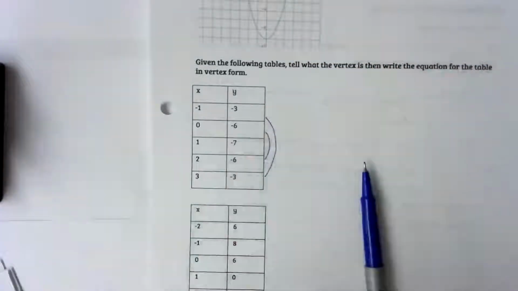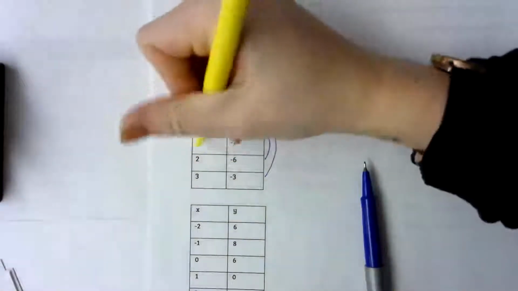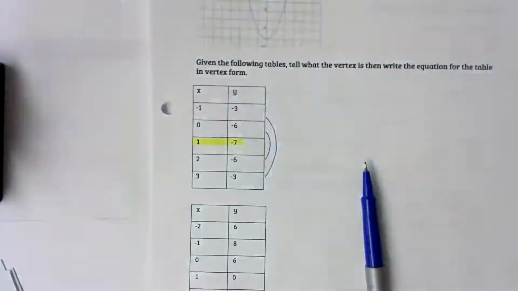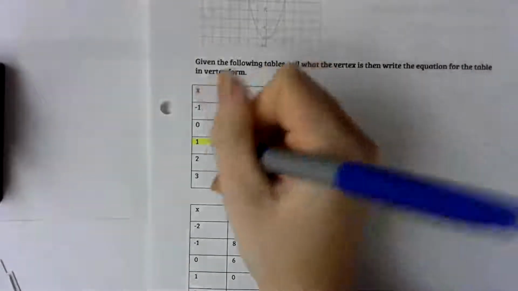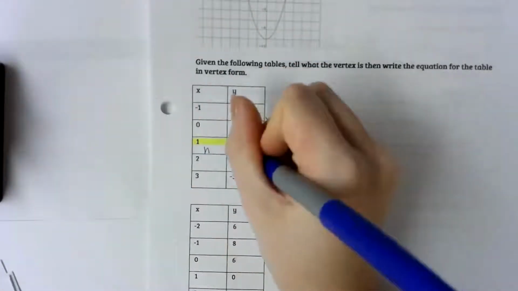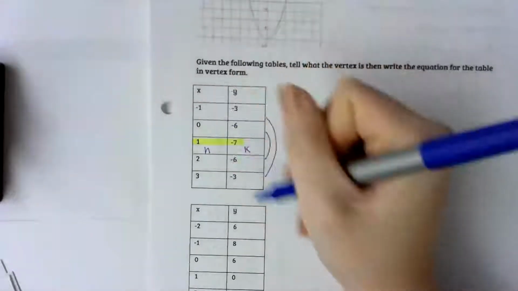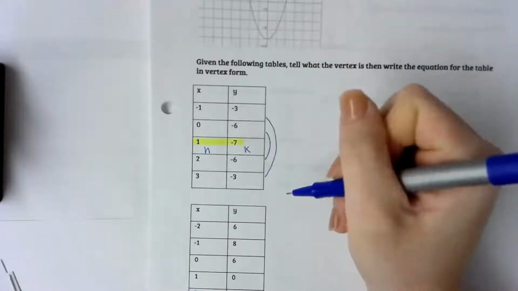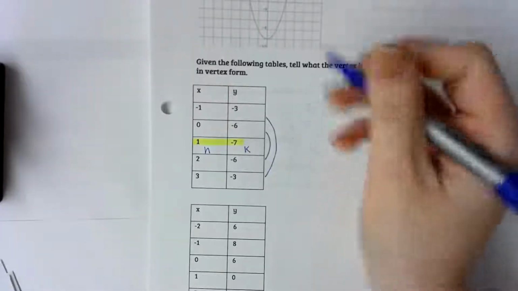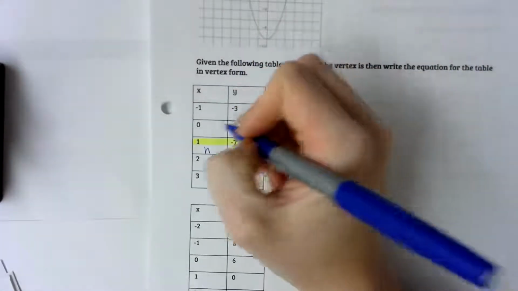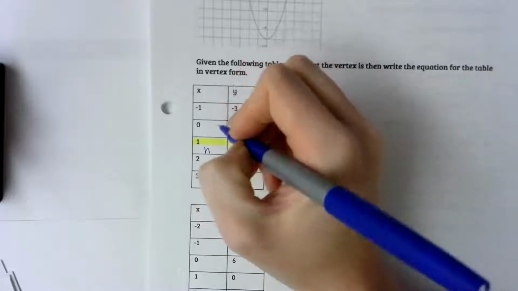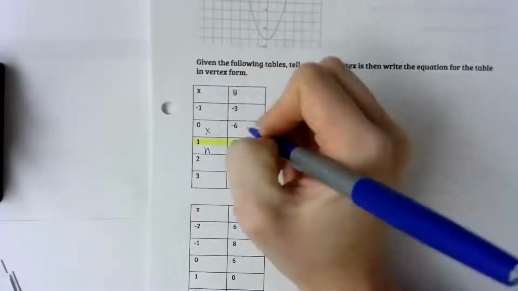So that means that the point in between is our vertex point. So meaning that this is h and that this is k. And then you can pick any one of these other ones as your other point. I like to pick one that's got a 0, so x and y.